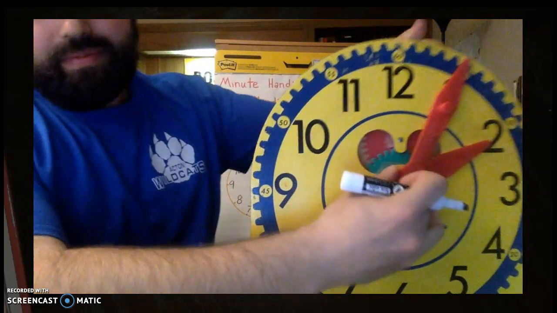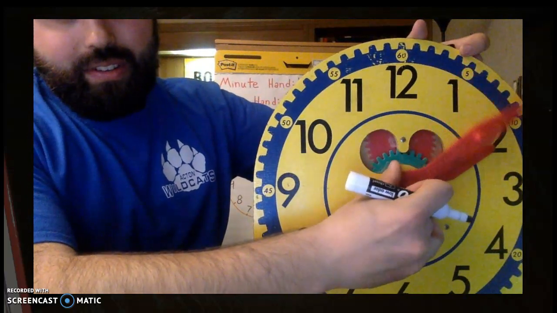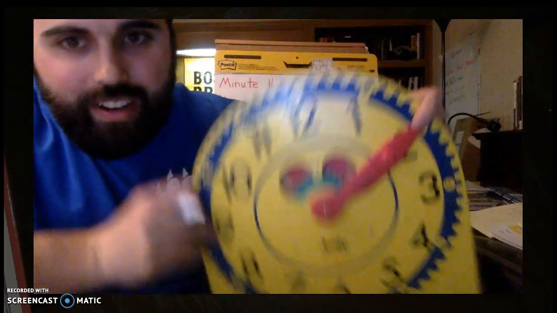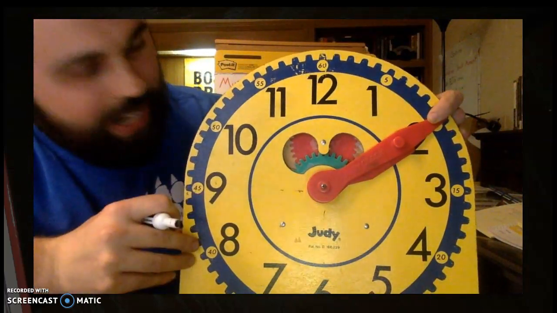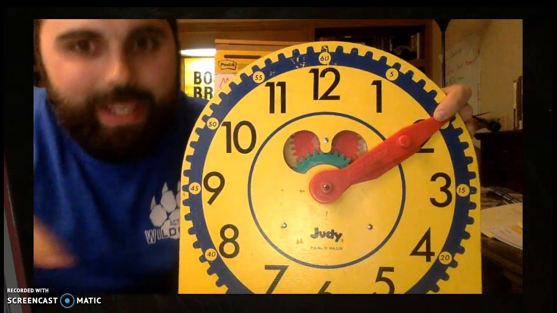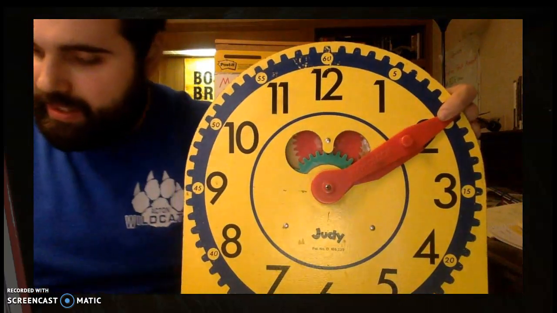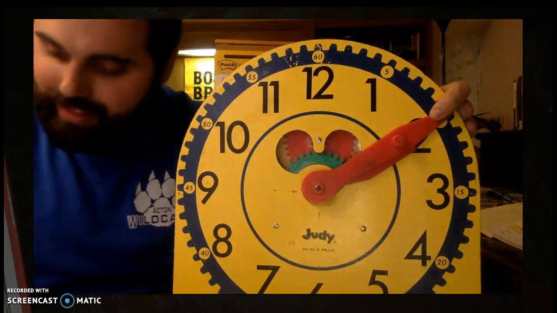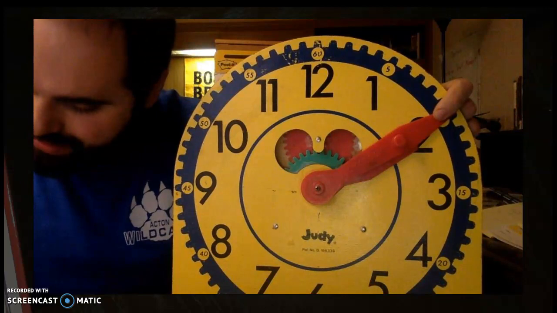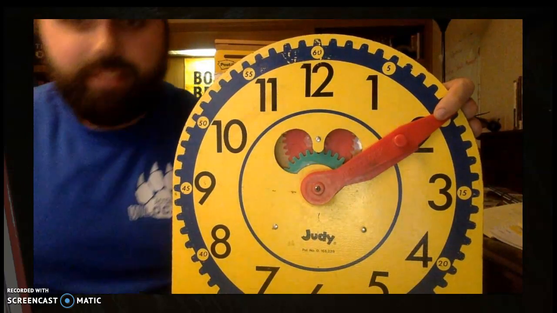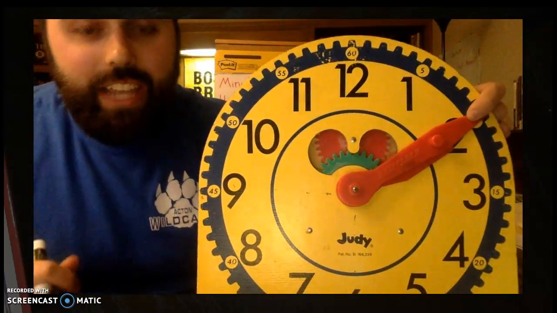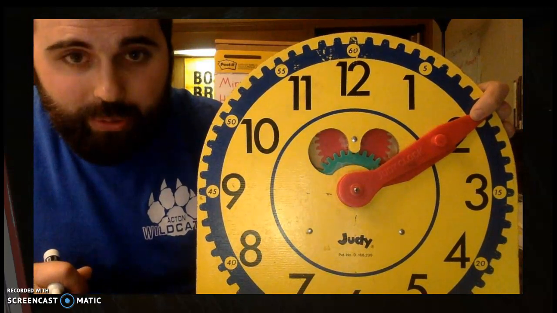The next one, when we jump another 5 minutes. Oh, look at that. Everything's all kind of covered up now, right? The hour hand is covered by the minute hand. But don't let that mess you up. You know that hour hand is right below it. It's no longer 2:05. What is it? You jumped another 5 minutes. Now we're at 2:10. Another way to say it is 10 past 2.